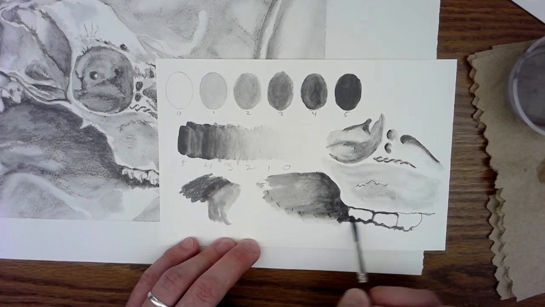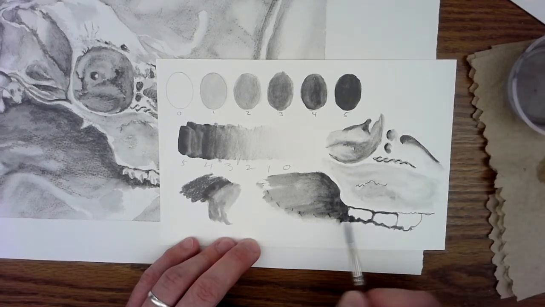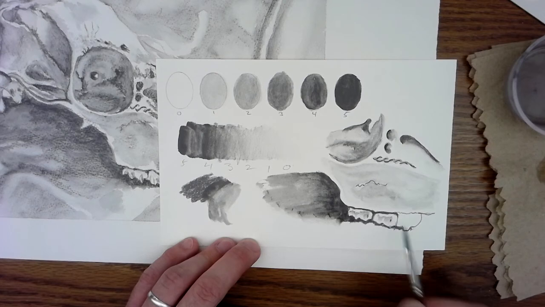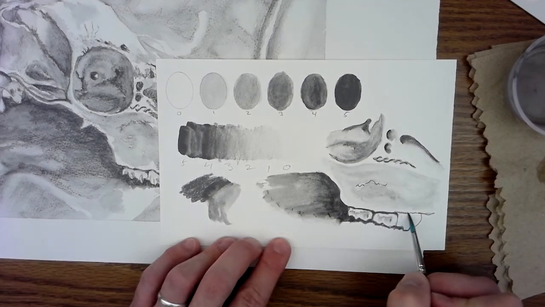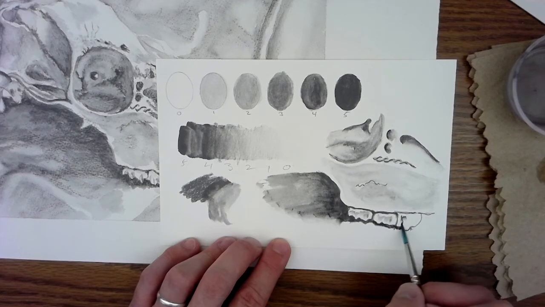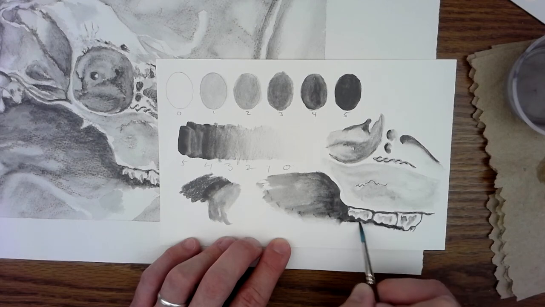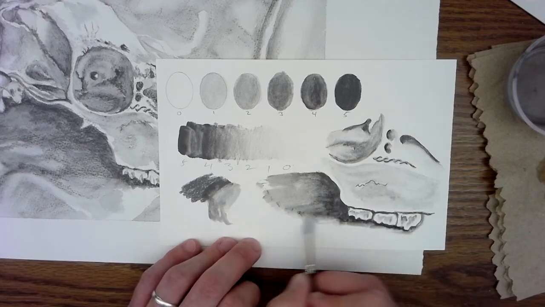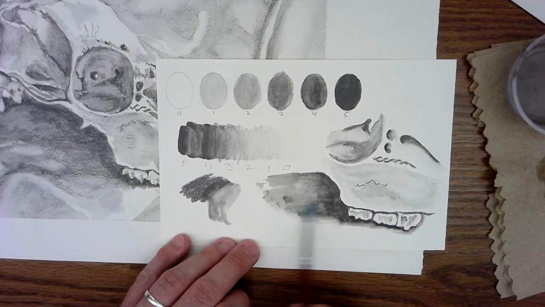Soften that up, and then I can use a little bit of what I have on the brush to create any shadows or textures on the teeth themselves. All the while still softening the area around it and using what I have on the brush to put in any of the detailing around it. Pull that shadow. Soften areas that need to be softened.